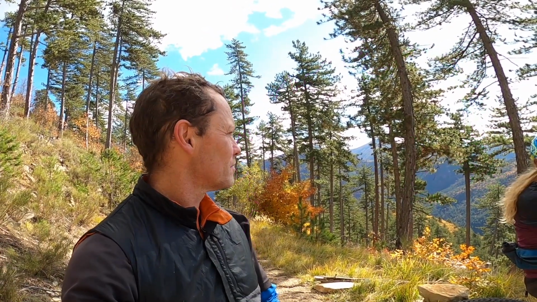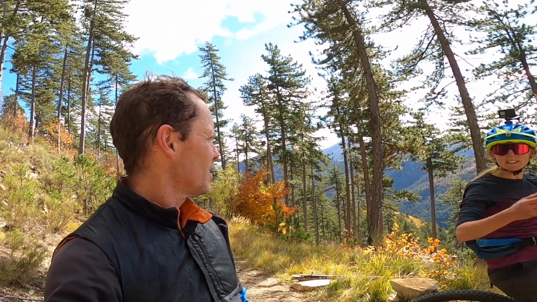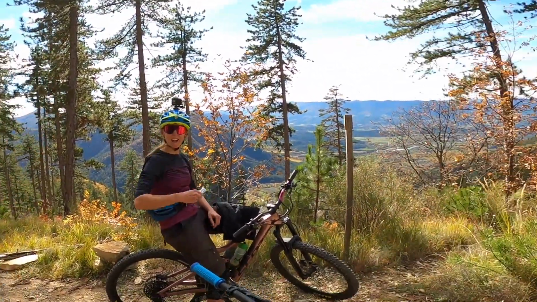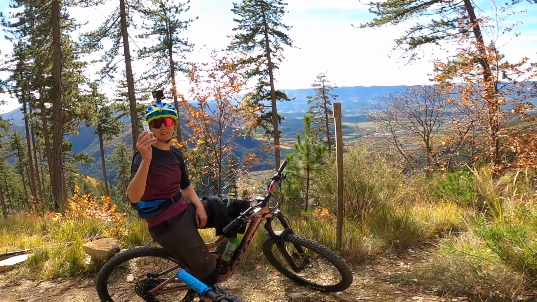Have you not got your emergency flapjack? Emergency flapjack? I already had mine. Did you not bring two? I bought two, but I've had one. This is my second one.